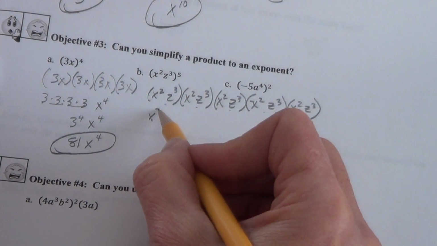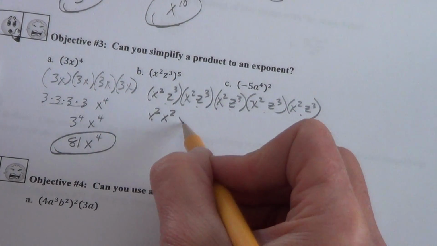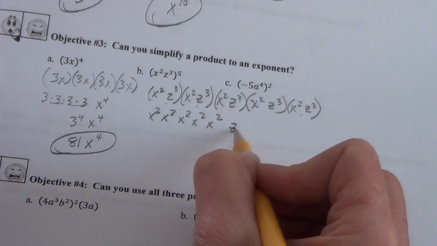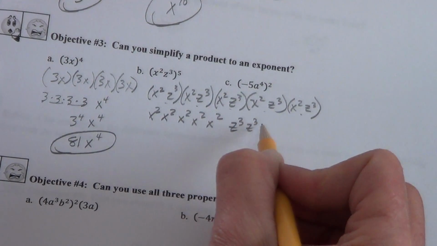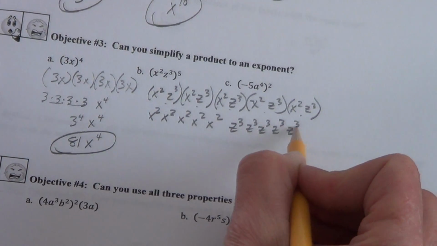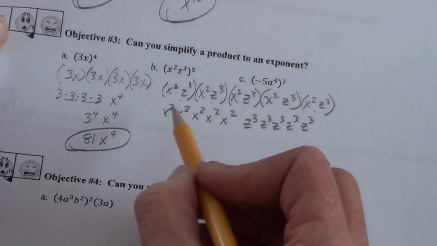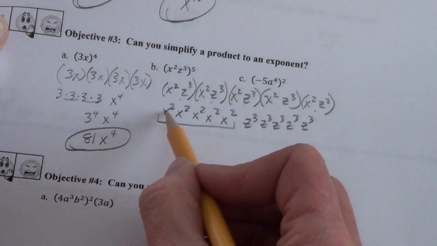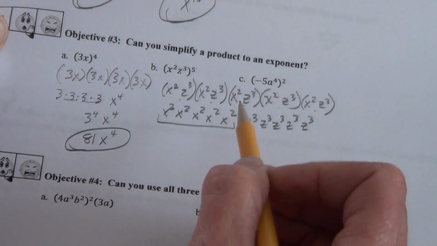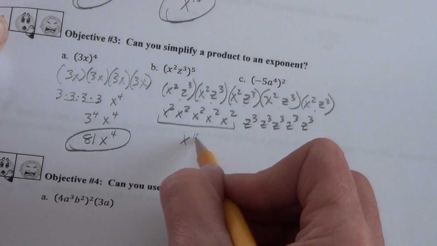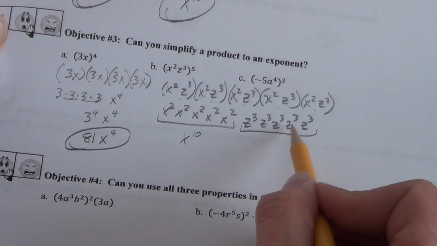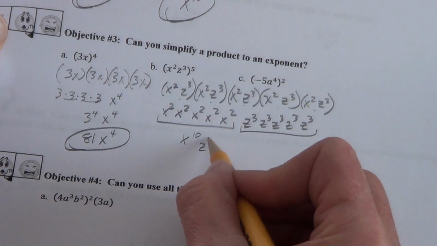Rearrange this and realize you've got x squared occurring 5 times. You've got z to the 3rd occurring 5 times. And I don't require the second expansion, but make sure that you're counting how many there really are. There's 2 there. That would be 4. That would be 6. That would be 8. And that would be 10. So x to the 10th. This would be 3, 6, 9, 12, 15. z to the 15th.